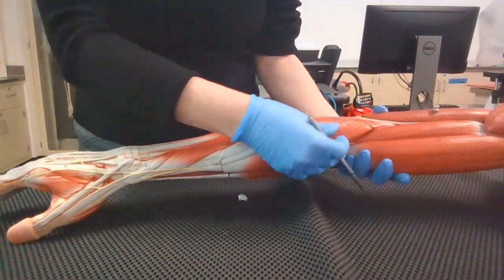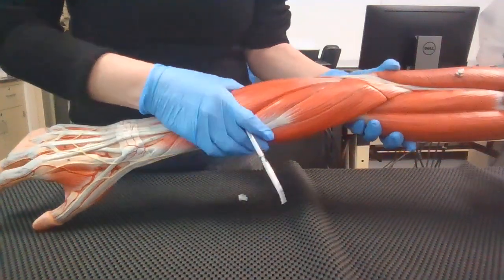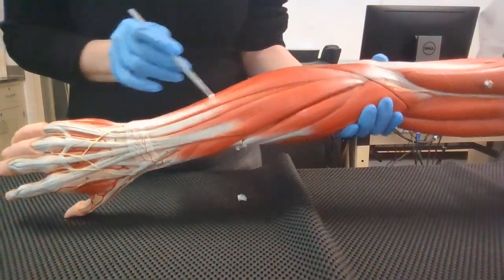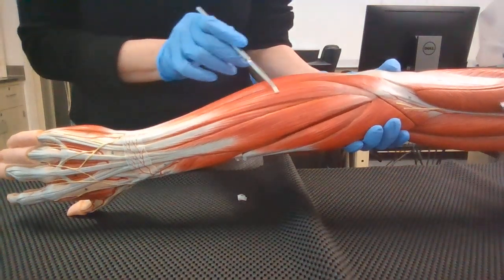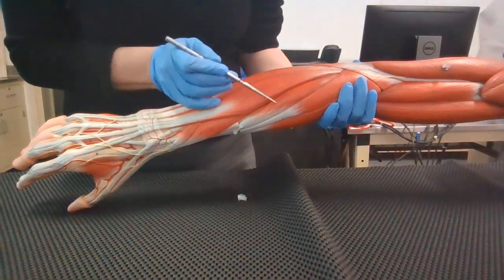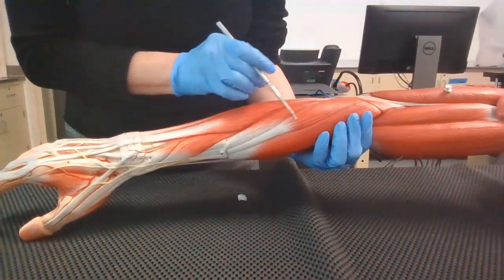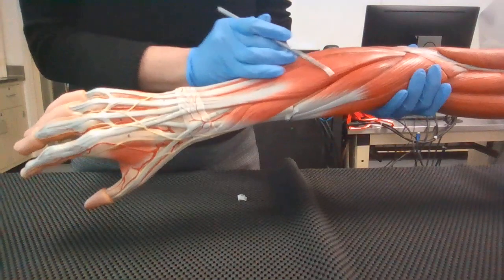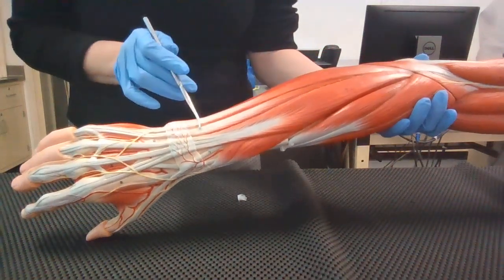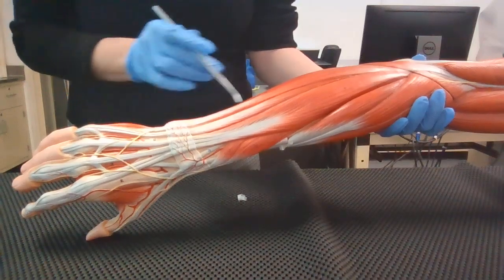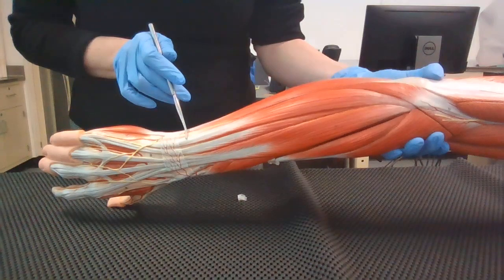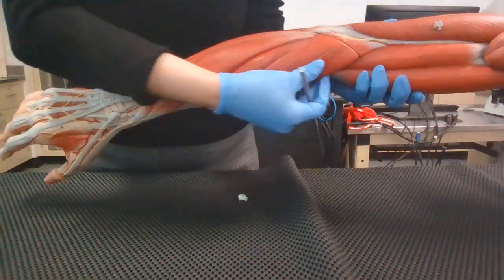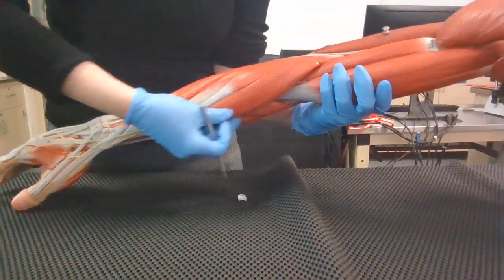Let's count them again. So the lateral muscle, brachioradialis, is not part of our count. So 1, 2, 3, 4, and 5. All extensors. Extensor carpi radialis longus. Sorry, this one. Extensor carpi radialis longus with a long tendon. Next, extensor carpi radialis brevis. Extensor digitorum. Extensor digiti minimi. It extends the little finger, little digit, digiti minimi, and extensor carpi ulnaris. Right. Now, this is our anconeus muscle, and this more lateral one is brachioradialis.